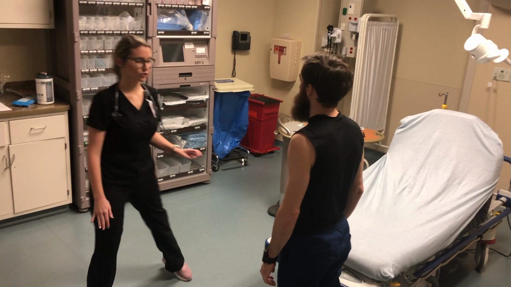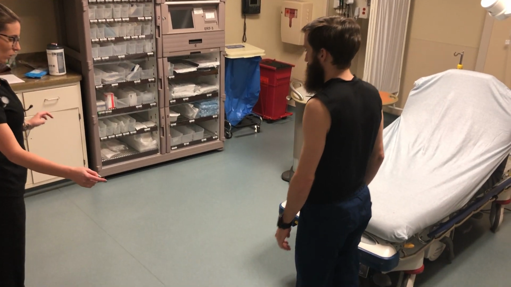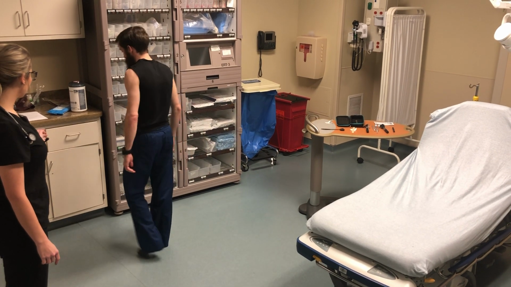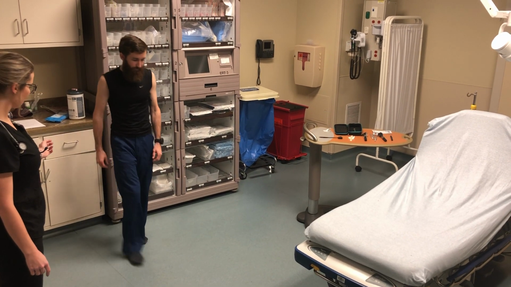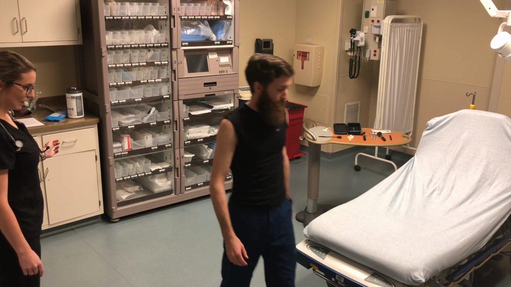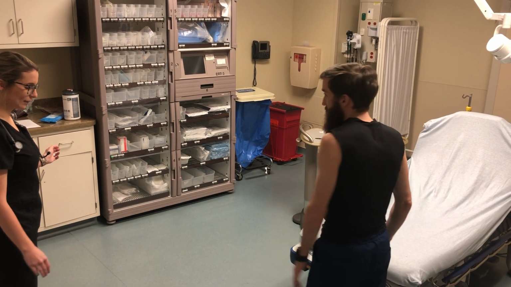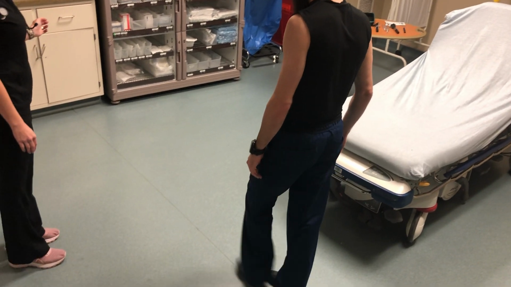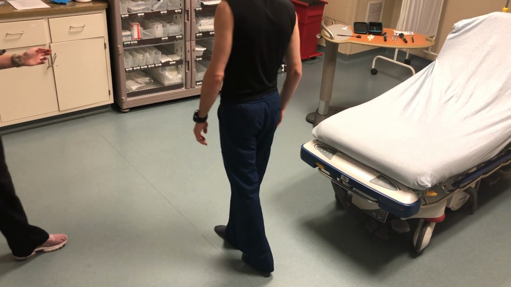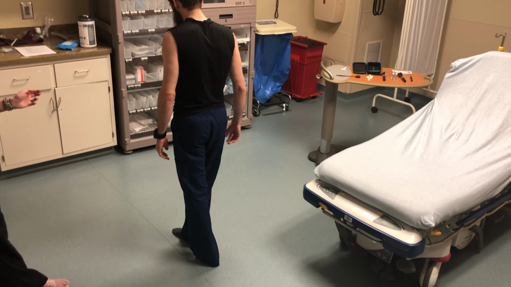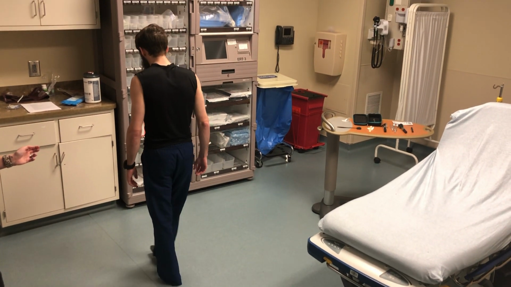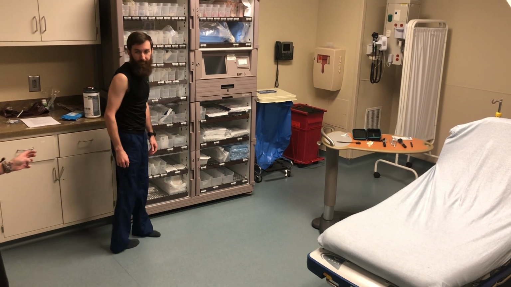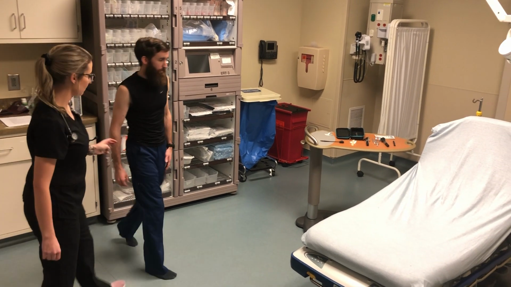We are going to test your gait, so we will let you walk to one side and then also walk back. And now we will test your heel to toe, so you just put your heels to your toe and then we'll walk like that. Okay, perfect. And I'll let you have a seat.